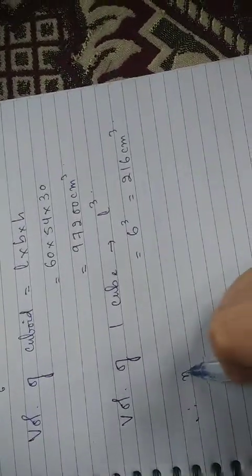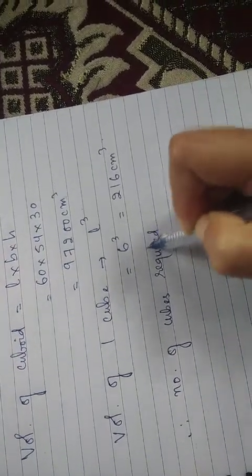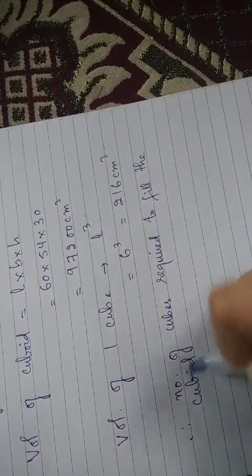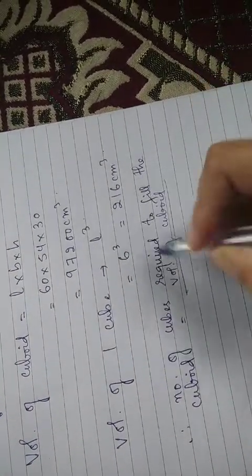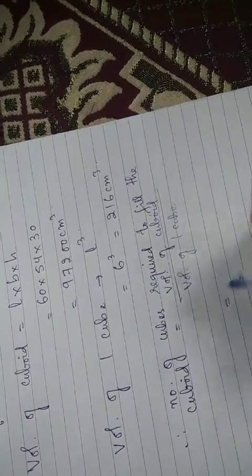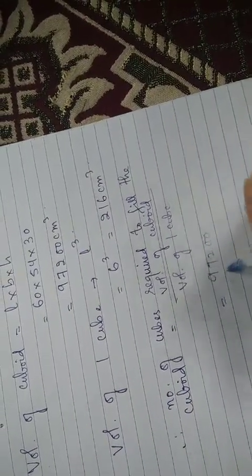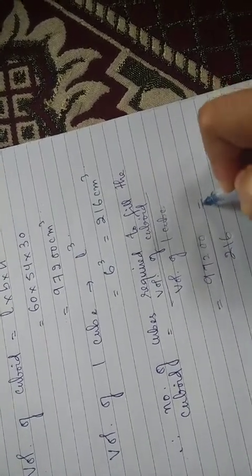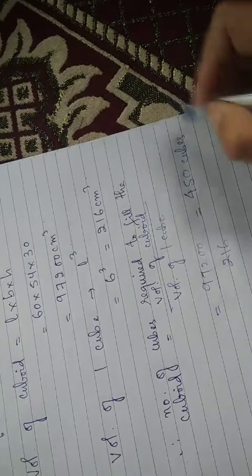Therefore, number of cubes required to fill the cuboid is equal to volume of cuboid divided by volume of 1 cube, that is equal to 97200 divided by 216. This comes out to be 450 cubes. So this is your answer.